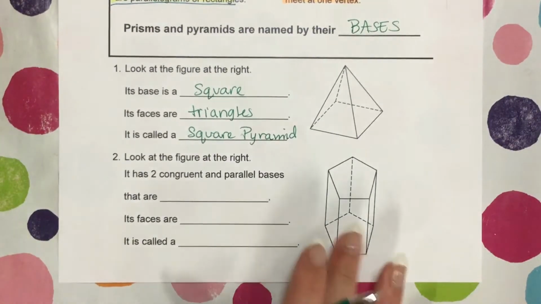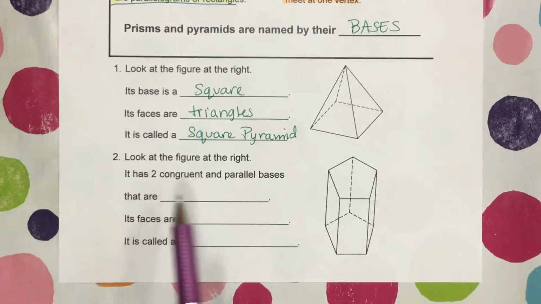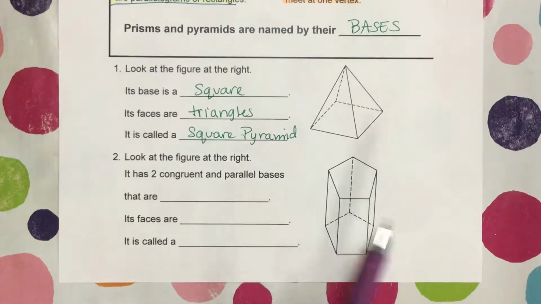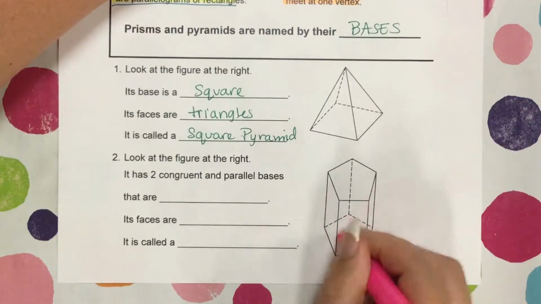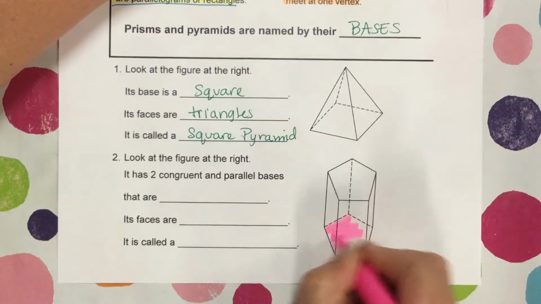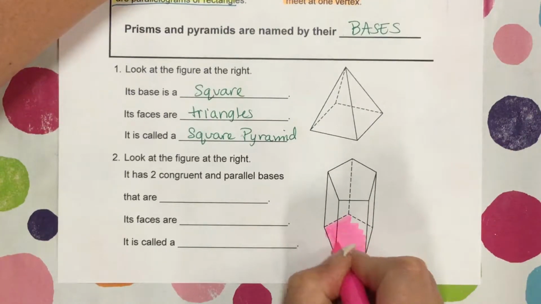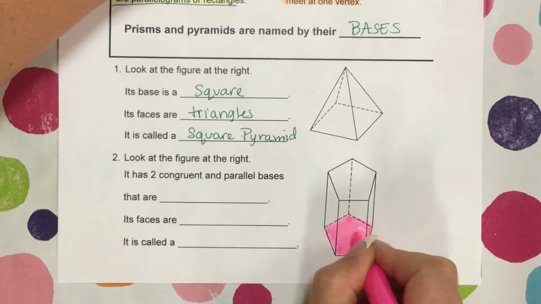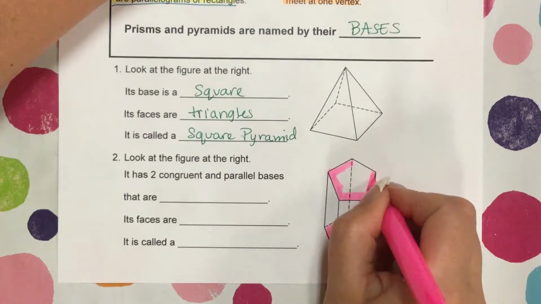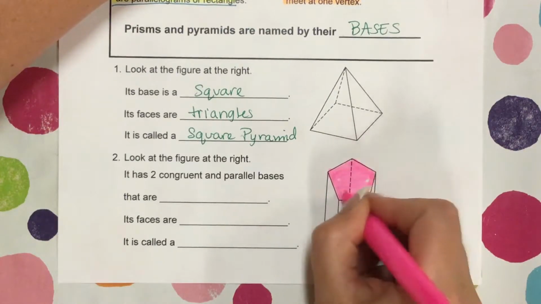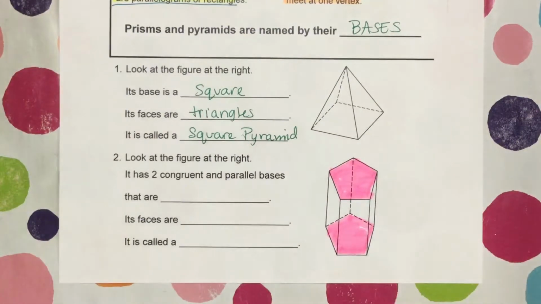We're going to look at this picture. It has two congruent and parallel bases. One base shape is right here, and the other base shape would be right here. Both of these shapes are called pentagons. They have 5 sides.